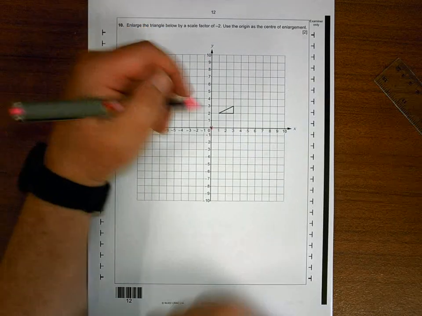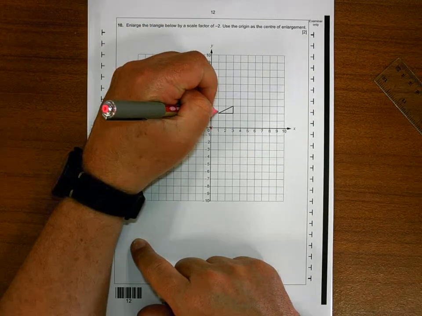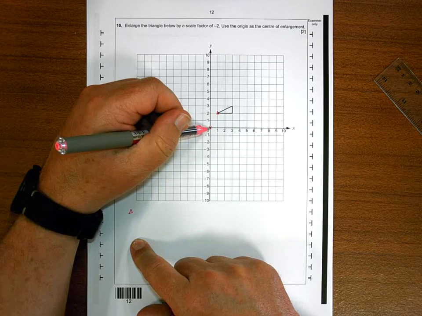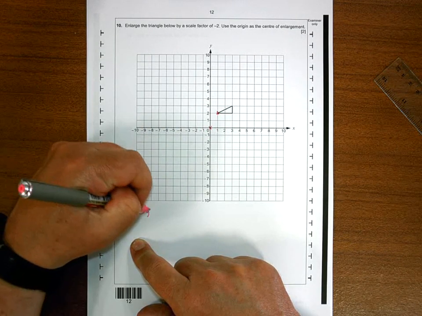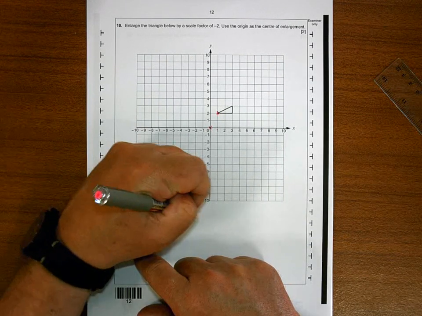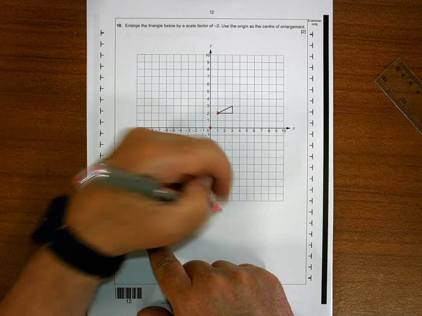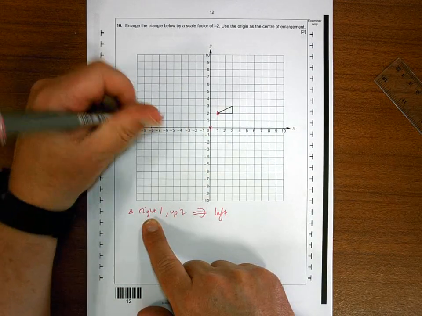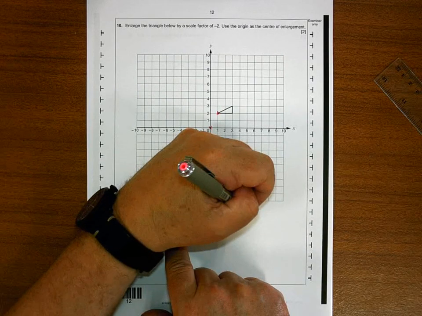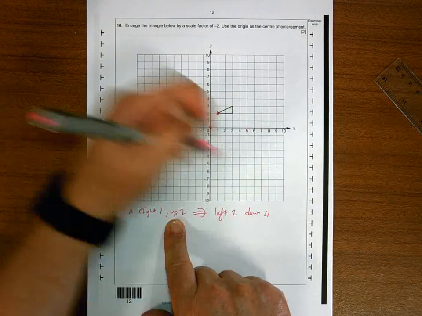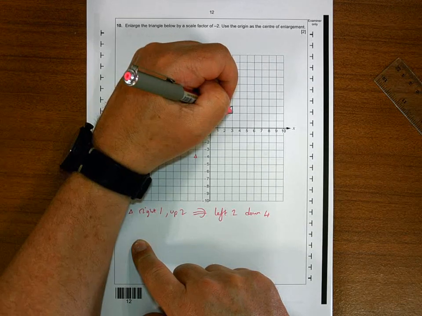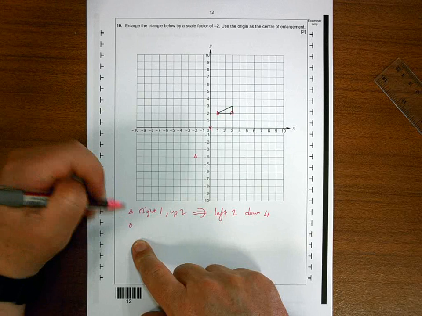So if we go with that corner there, in the original we're going right 1 up 2. That's going to become left 2 because we're doubling, and down 4. So left 2, down 4. So that one goes there. If I do a little circle for that one is right 3 up 2.